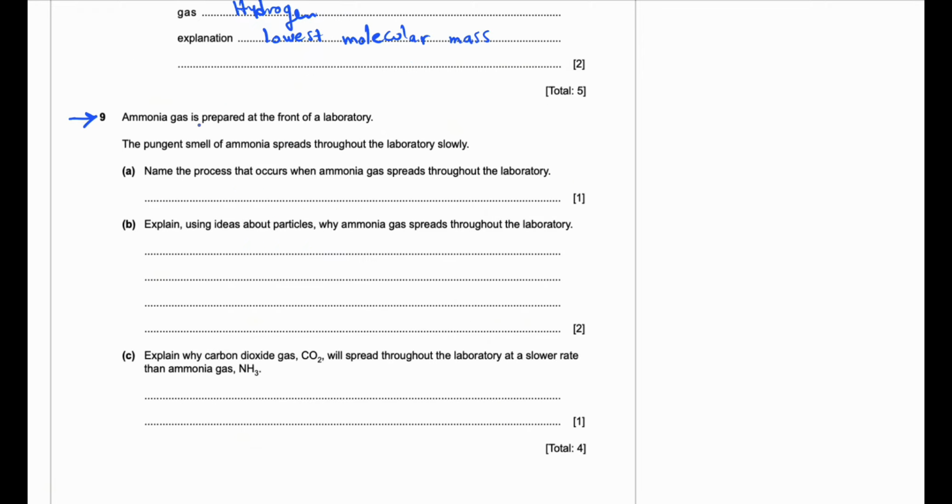Question 9. Ammonia gas is prepared at the front of a laboratory. The pungent smell of ammonia spreads throughout the laboratory slowly. Name the process that occurs when ammonia gas spreads throughout the laboratory. The process is diffusion. Explain, using ideas about particles, why ammonia gas spreads throughout the laboratory. So we need an explanation for diffusion. Once again, diffusion happens for the main reason of random motion of particles, and the second reason is the difference in concentration. So diffusion always happens from high to low regions of concentration.